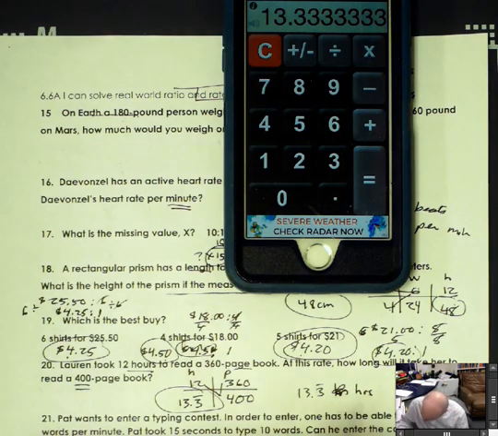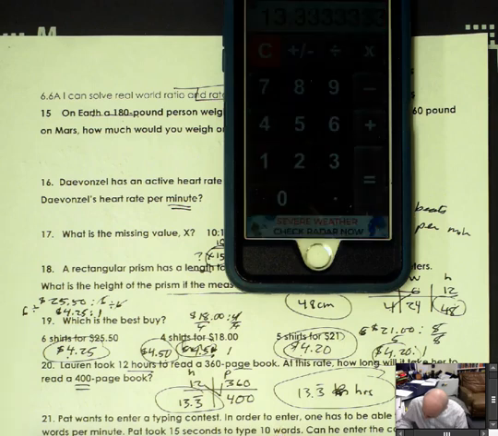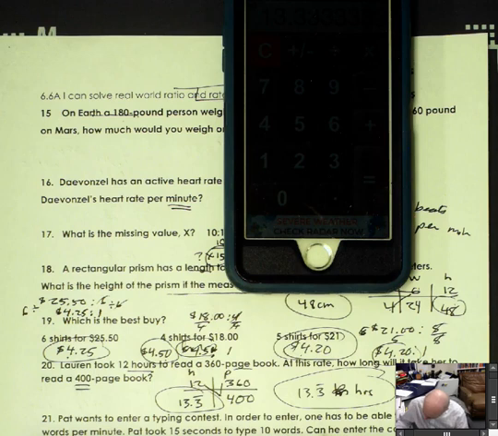All right. Next one. I'm going to go ahead and get this set up. Pat wants to enter a typing contest. In order to enter, he has to be able to type 50 words per minute. Pat took 15 seconds to type 10 words. Can he enter the contest? So it looks like we got seconds and words we're going to be dealing with here.